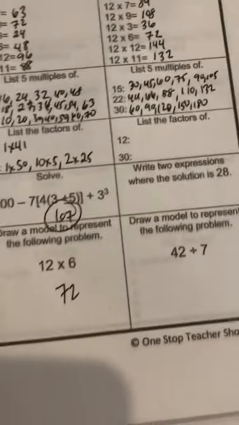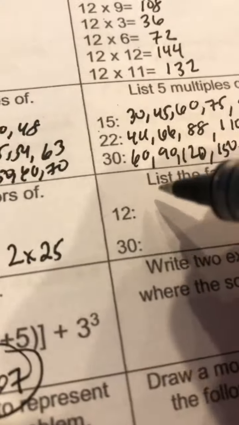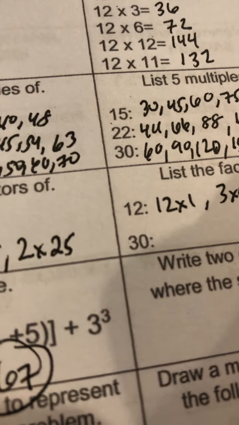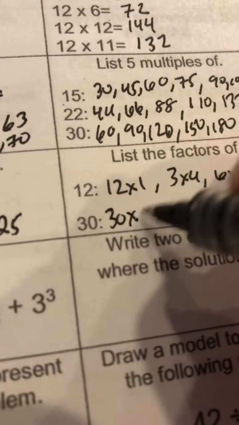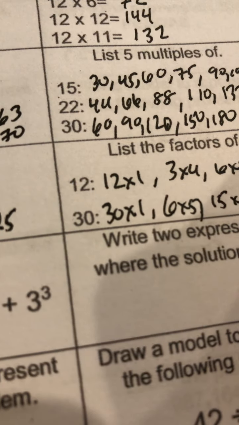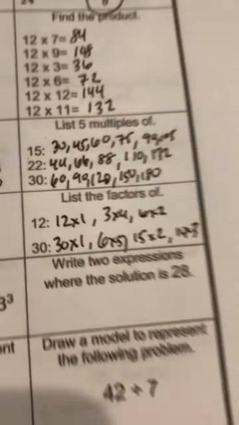List the factors of 12. What numbers can I multiply to equal 12? I could do 12 times 1, 3 times 4, 6 times 2. For 30, I could do 30 times 1, 6 times 5, 15 times 2. I could also do 10 times 3.